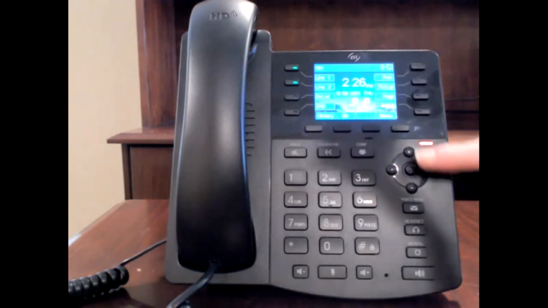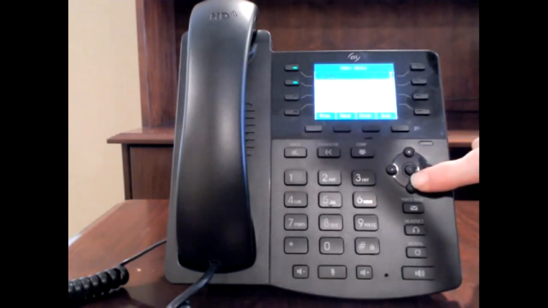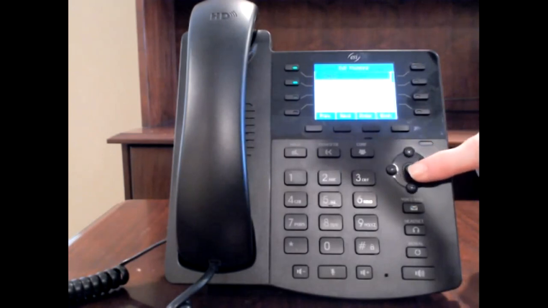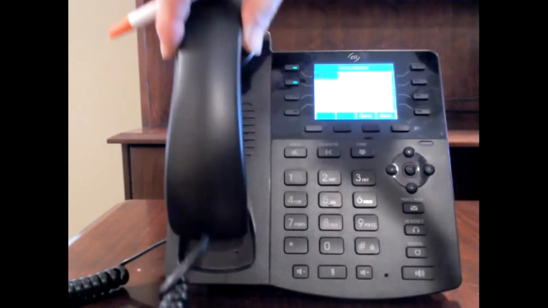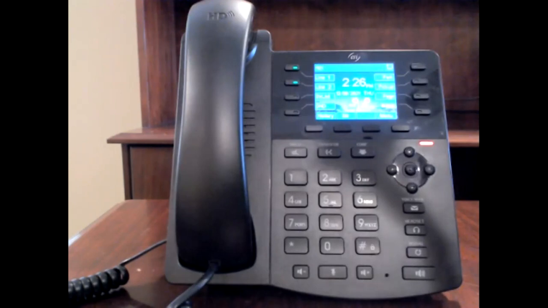To uncall forward my phone, I'm going to go through the same procedure: menu, features, call forward, my extension, unconditional, and then use the right-hand navigation to go to disabled, save, and that's it. So I've uncall forwarded my phone. By the way, when you're forwarding to an offsite number, you're going to enter that number however you would dial it. If it's a local number, you can enter the 7 digits. If it's a long distance number, enter the 10 digits or a 1 and the number. I would recommend doing some test calls once you've forwarded your phone just to make sure it's been entered correctly.